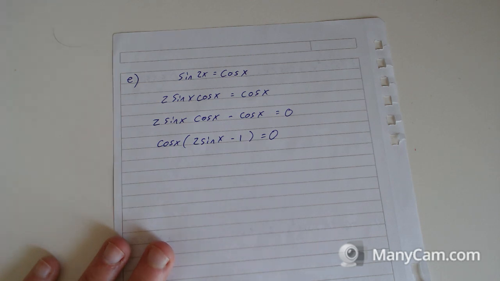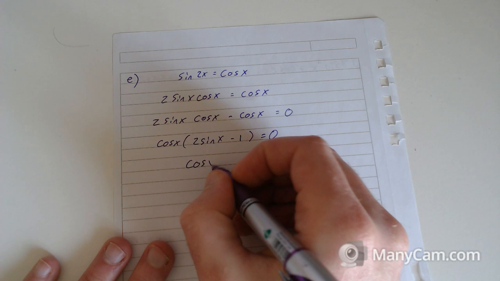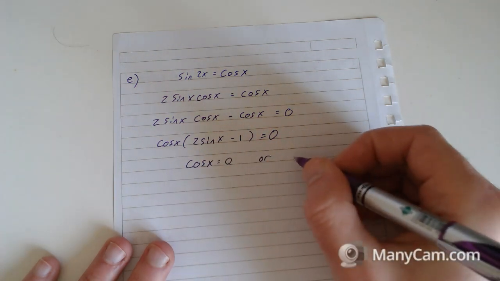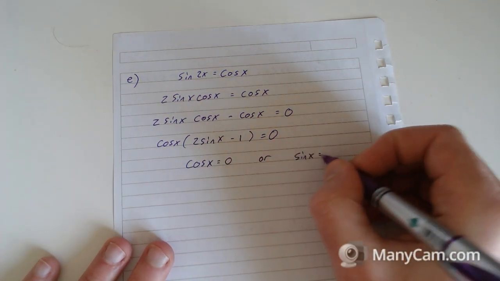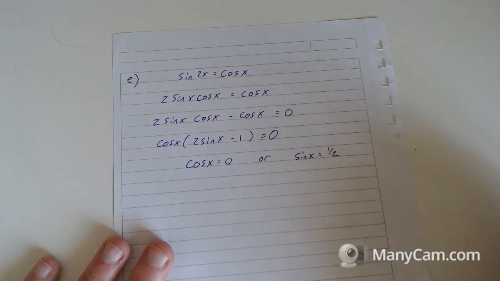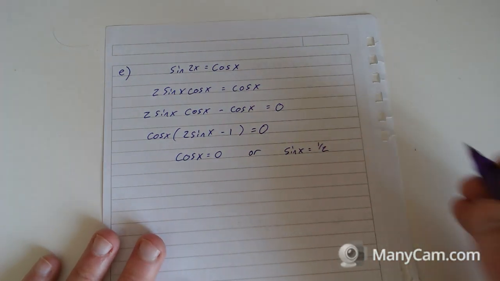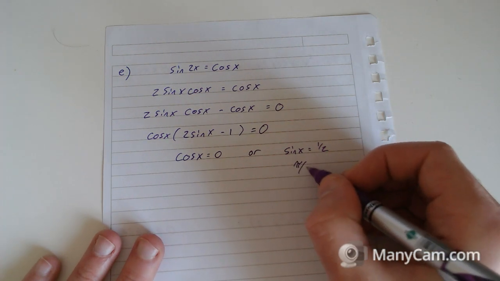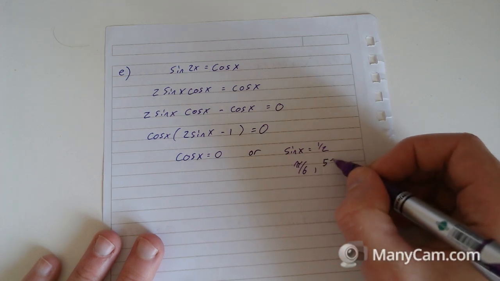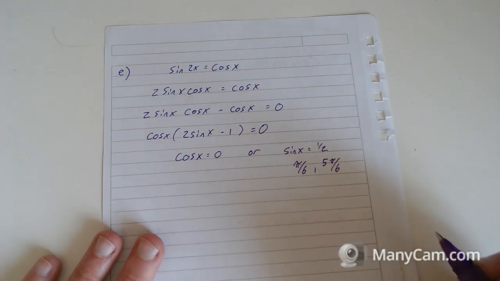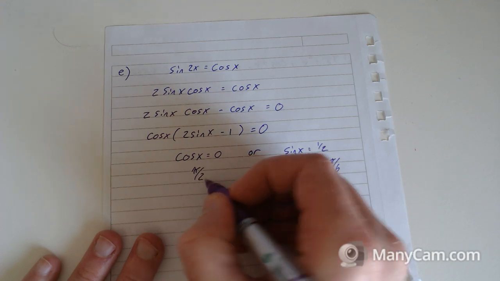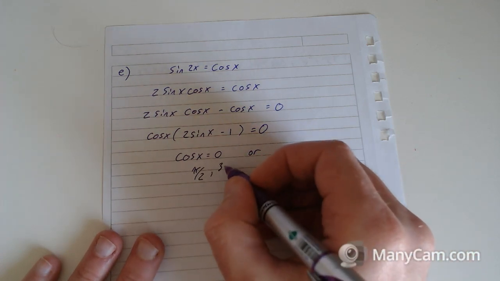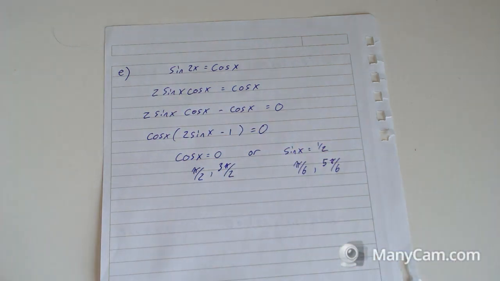So now we can actually just find our solutions. So either cos of x equals 0, or sine of x is equal to 1/2. And now we find all 4 solutions, which are, from this one we found out it was pi over 6 and 5 pi over 6. And from this one it is pi over 2 and also 3 pi over 2. Okay. So that's a way of doing it without losing any possible solutions.